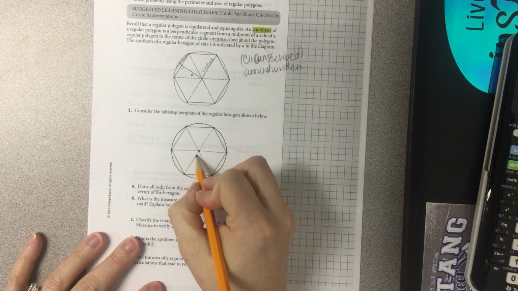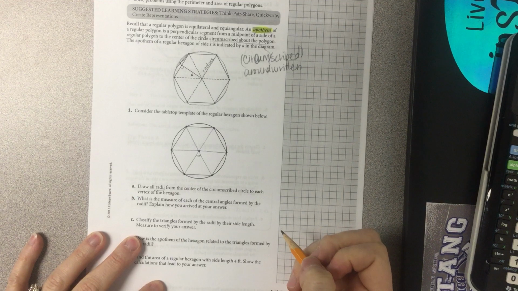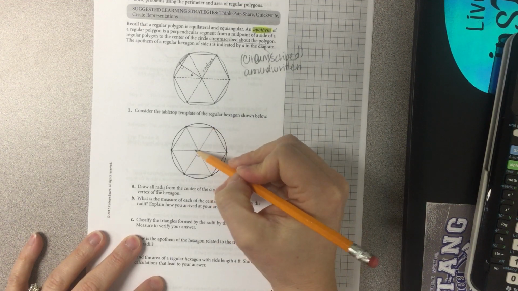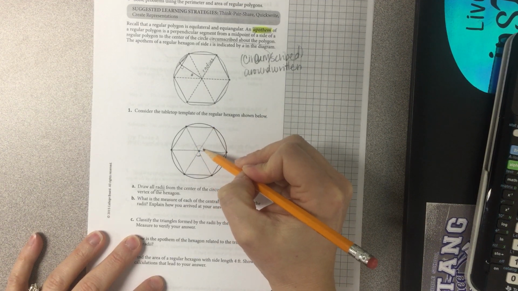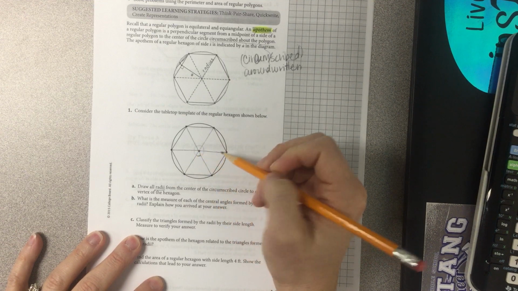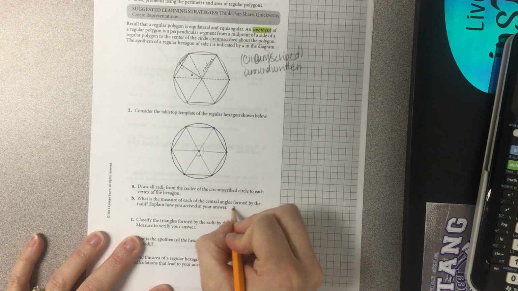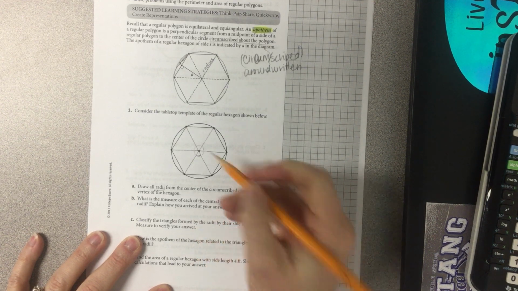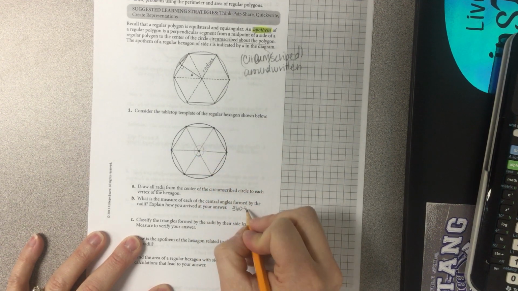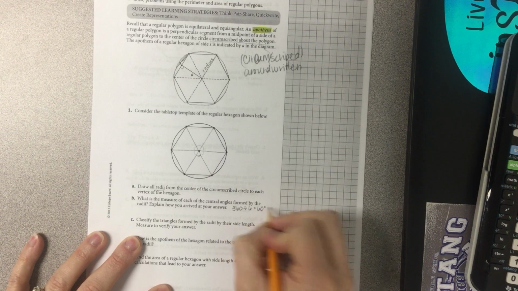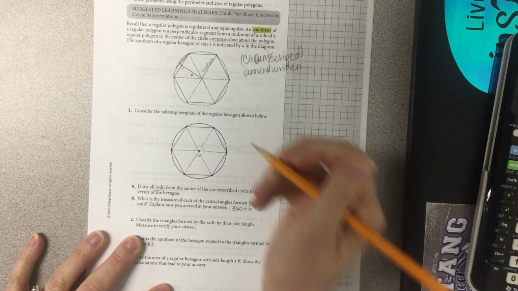Well, the central angles are these right here. Okay, and so the measure of each one of these, if we put them all together, they go all the way around the circle, which is 360 degrees. So then what we would have to do to find each one is 360 divided by how many central angles are there? Well, we have 6. So each central angle is 60 degrees.